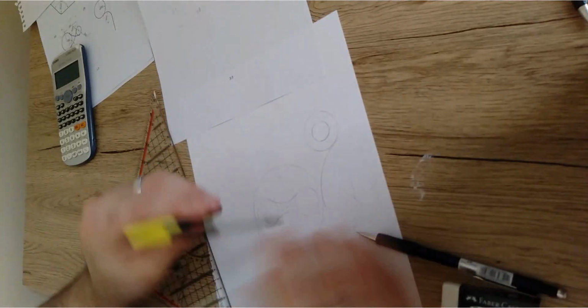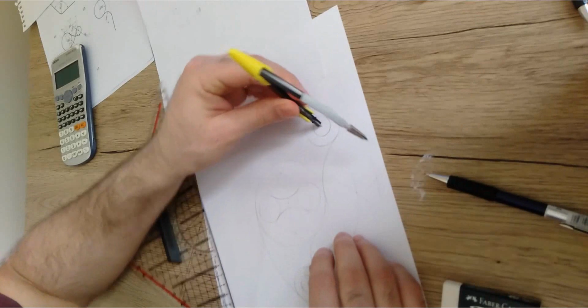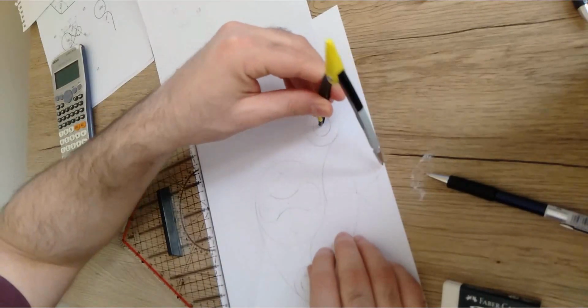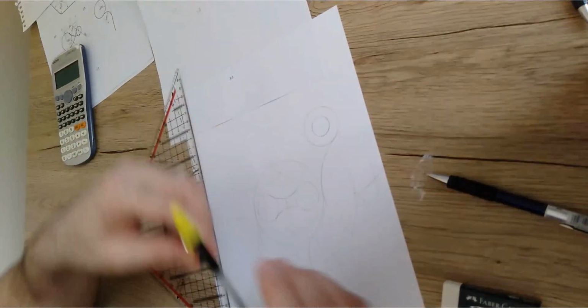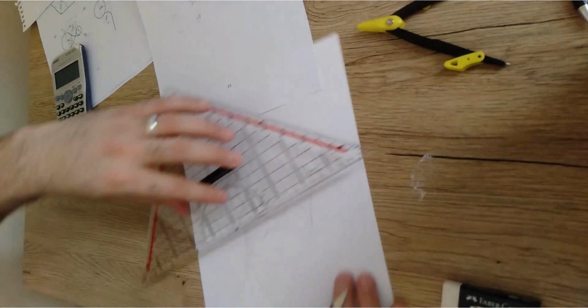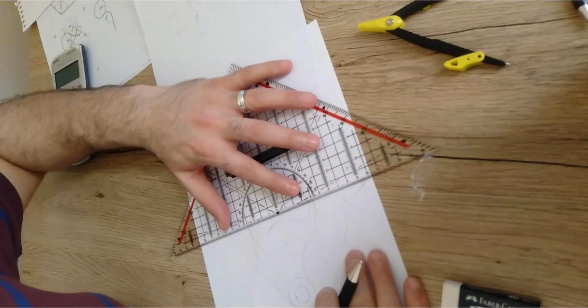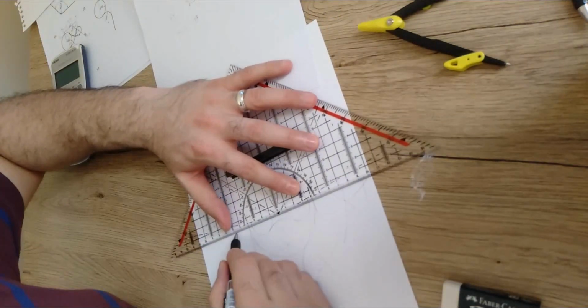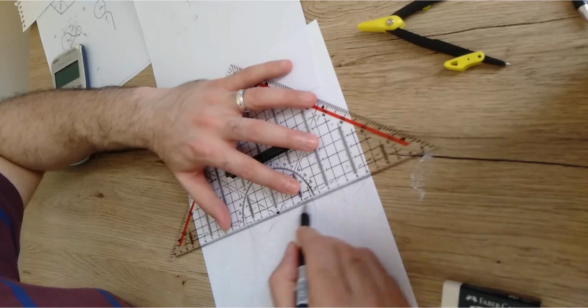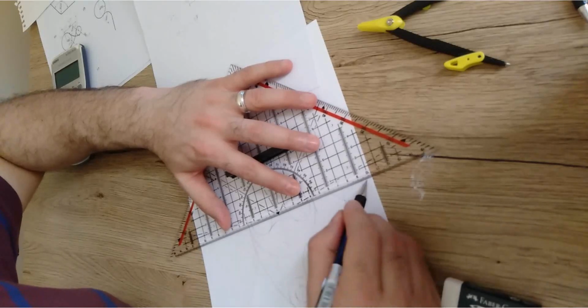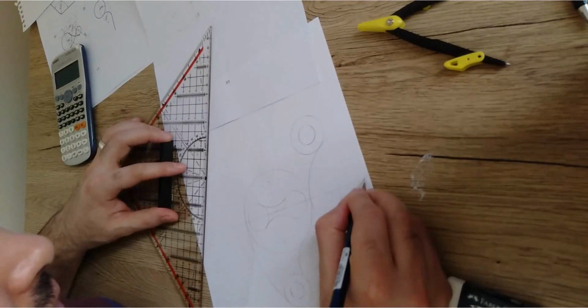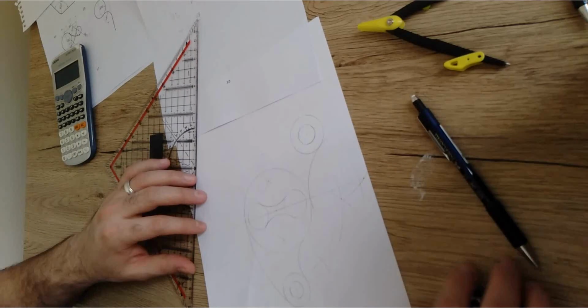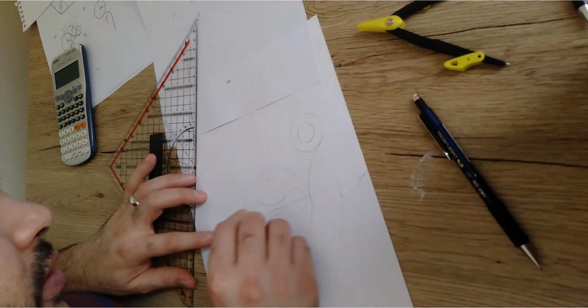Then from this center point, I'm just going to draw a curve with a radius of 70. This curve should intersect with the horizontal center line of the big circle. It should intersect with this center line here. So it's going to intersect at a point. This point should be the center point.